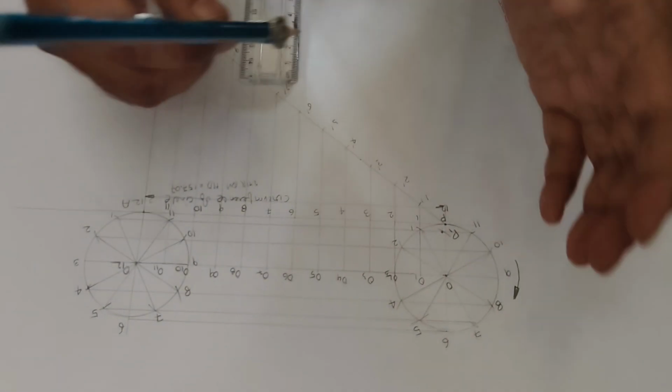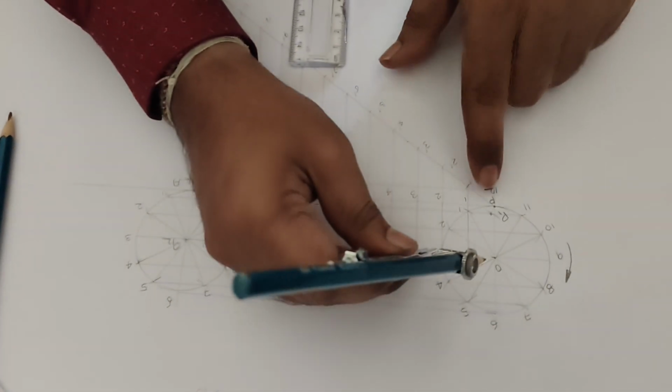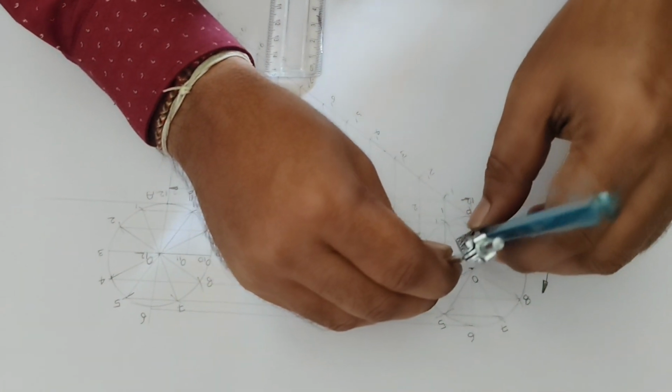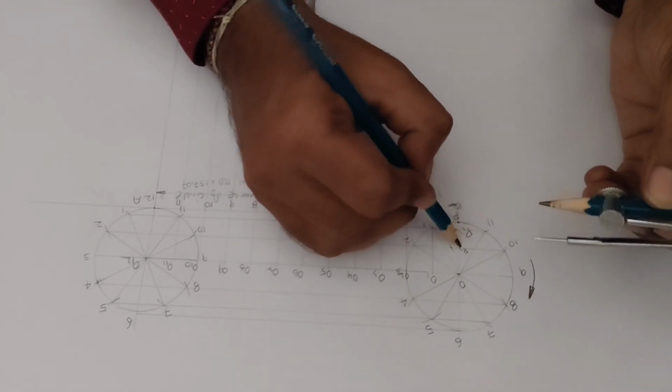P1. Next, if we apply a little amount of force, what happens? The center changes from O1 to O2. Similarly, we get the point P1 to P2. How do we get it? With O2 as center, we have to cut the second line. So here we get the point P2.